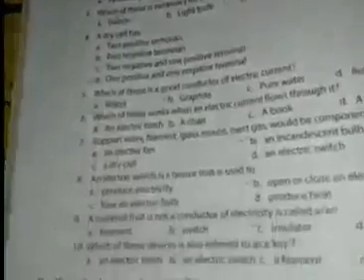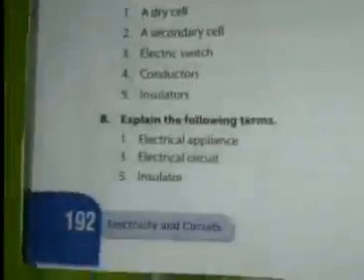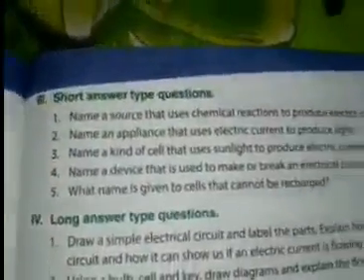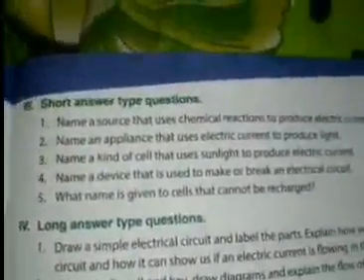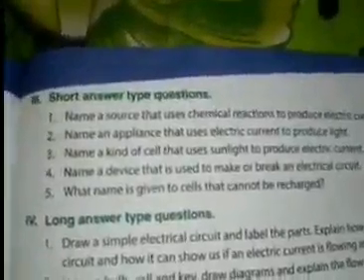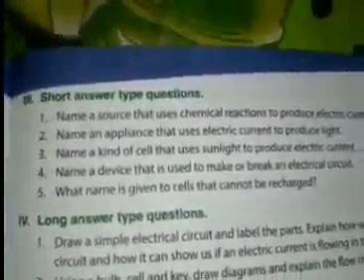We are going to solve the exercise questions. We have already done part A, and part B, part 2 very short answer type. Then part B, explain the following terms; you can do it. Now the short answer type questions of page 193. Number 4, the device that is used to make or break an electrical circuit. This is a key or the electrical switch. Number 5, what name is given to cells that cannot be recharged? This is primary cells.